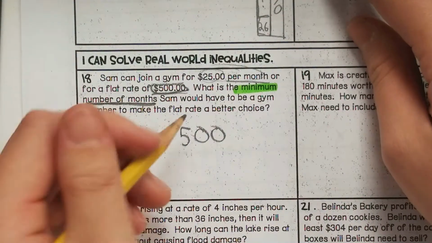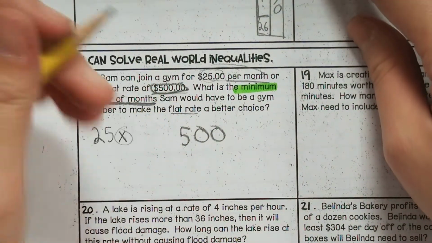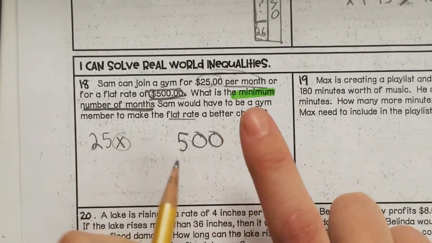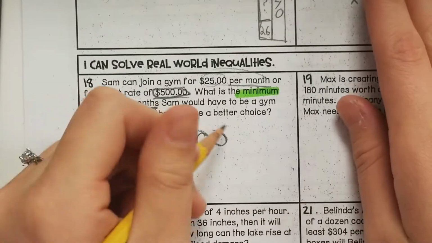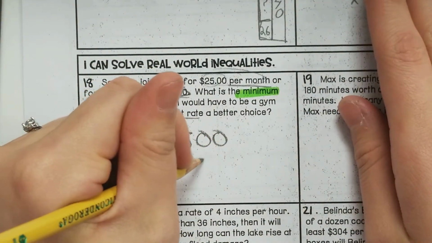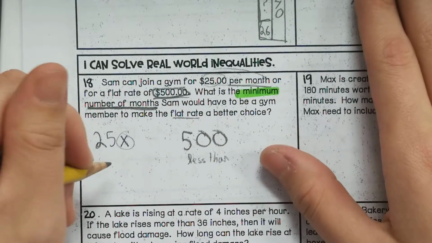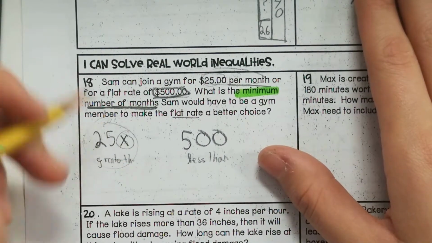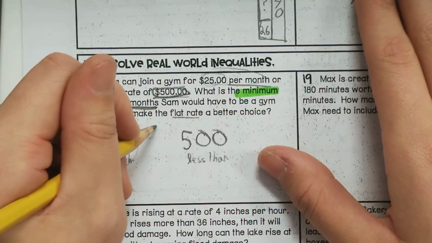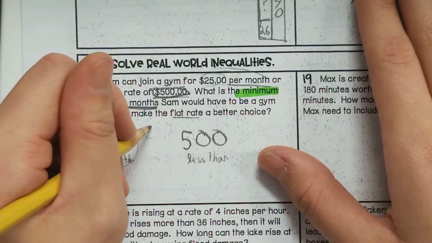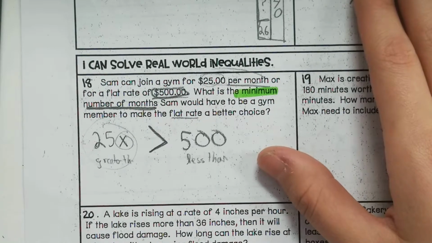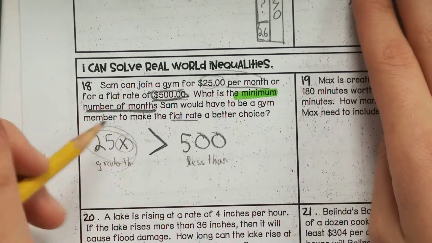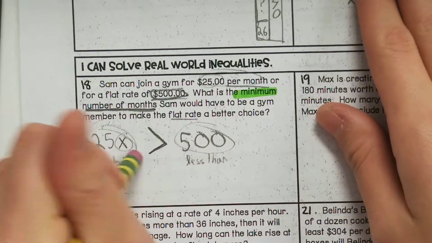And so we want the flat rate to be a better choice. I don't like spending a lot of money, so if I spend less money, that's a better choice. I know that this has to be less than, and this should be greater than. So this has to be greater than 500. See how I did that? So I know that this has to be greater than 500.